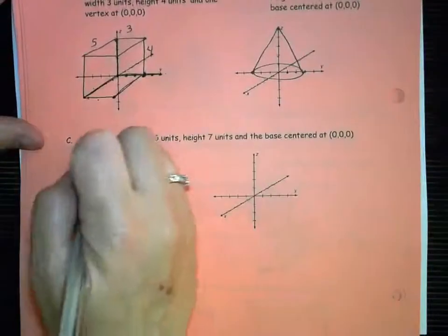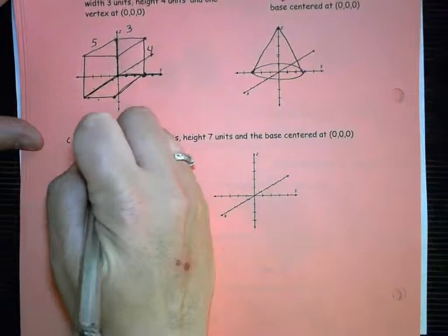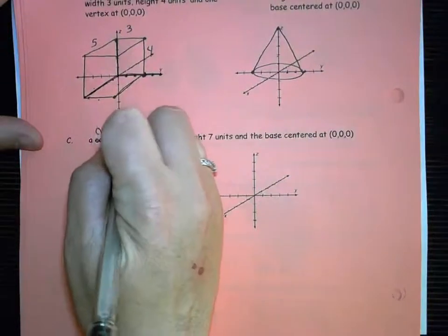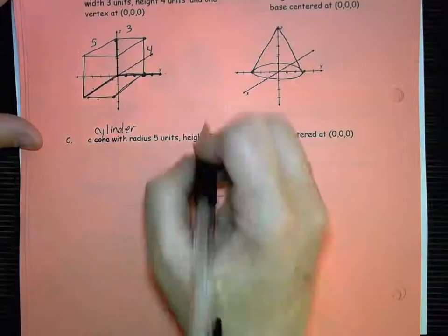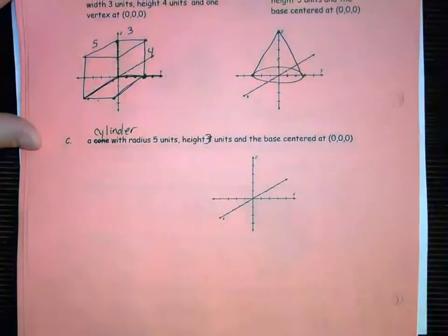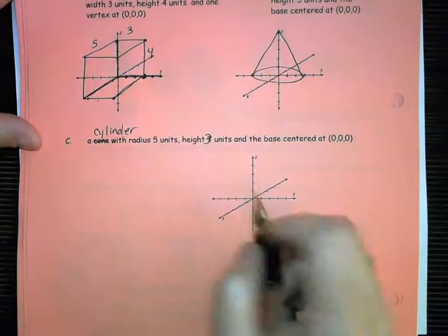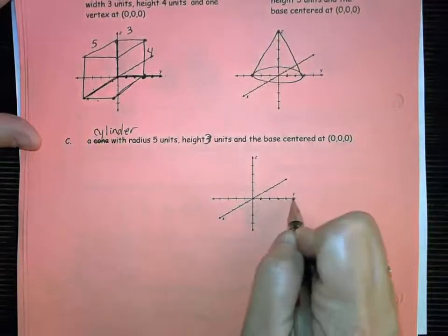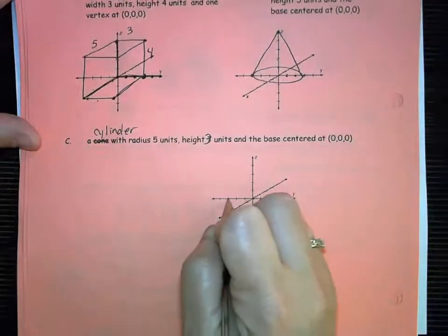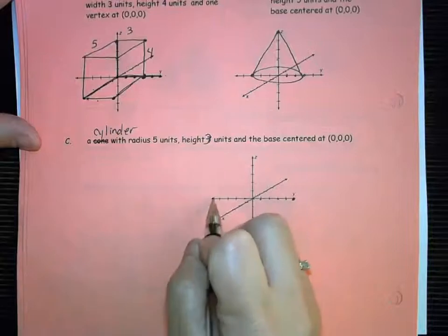And I'm going to change our last one. We are going to make this a cylinder. We're going to make the radius 5 and we're going to make the height 3. So the radius is 5. 1, 2, 3, 4, 5.